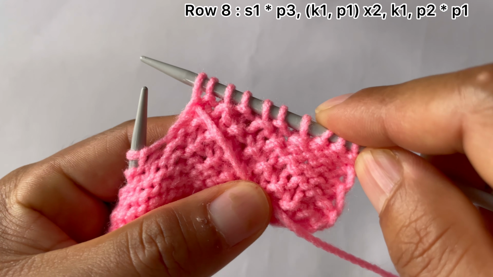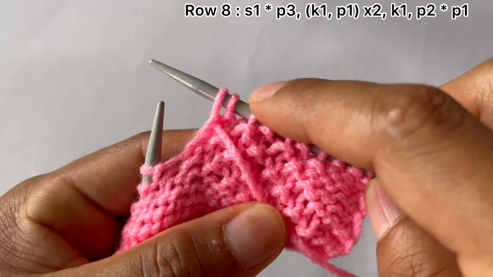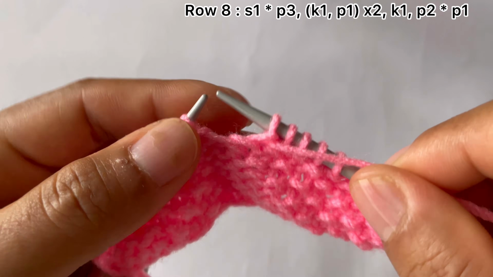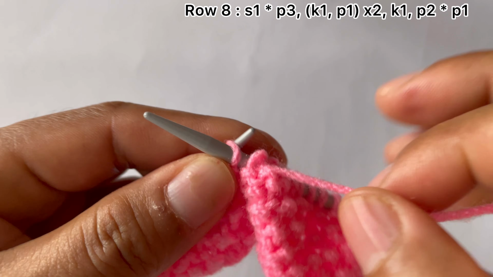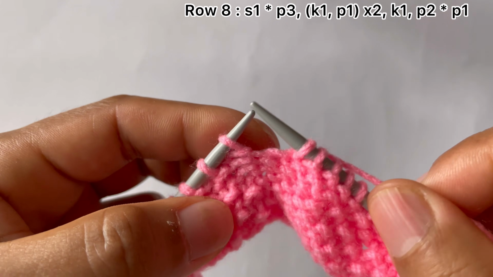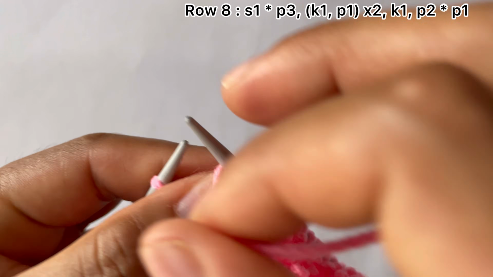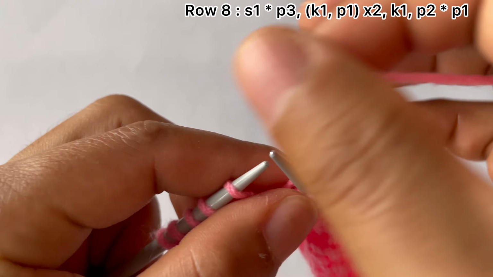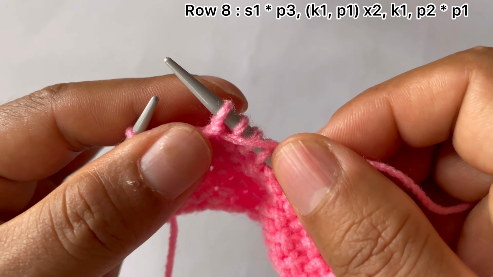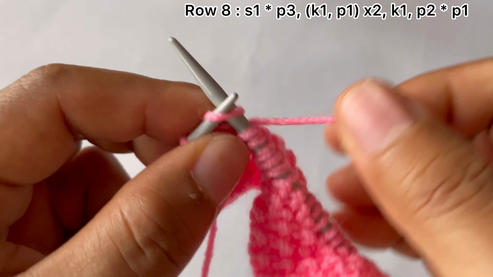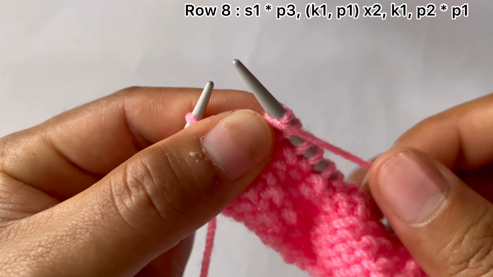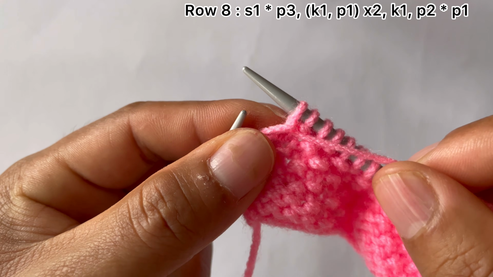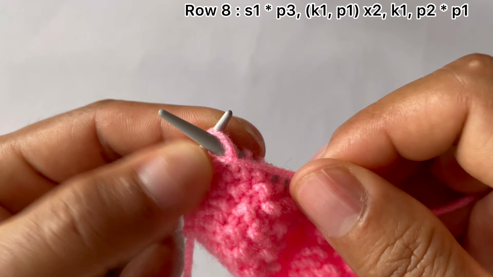Purl 3, knit 1, purl 1 2 times, knit 1, and then purl 2. Again purl 3, knit 1, purl 1 2 times, knit 1, purl 1 2, and then knit 1, purl 2. Edge stitch slip, purl.